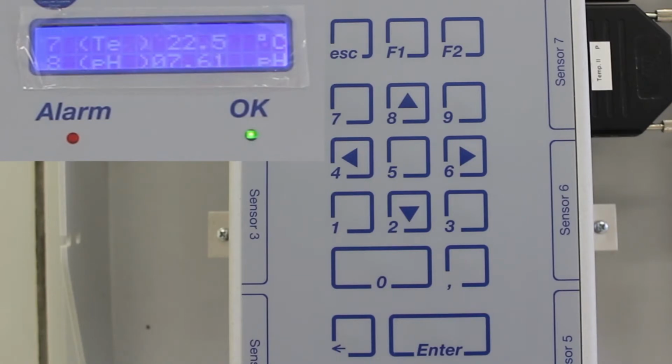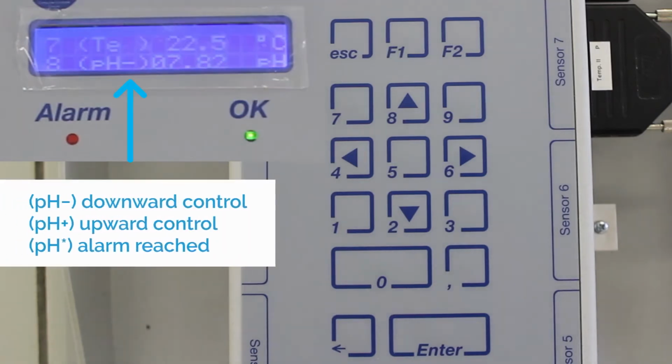Depending on the interval time you've set, it will show next all the modules you have connected, 2 at a time. A minus symbol inside the parenthesis means that a downward control is active. A plus symbol means an upward control is active. An asterisk means that an alarm has been reached.